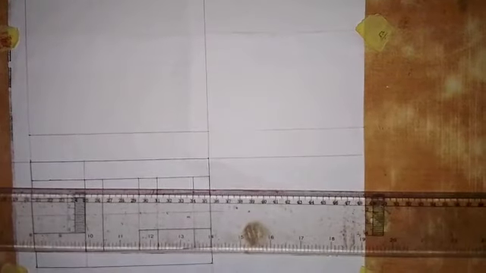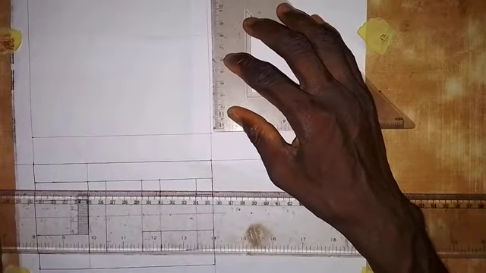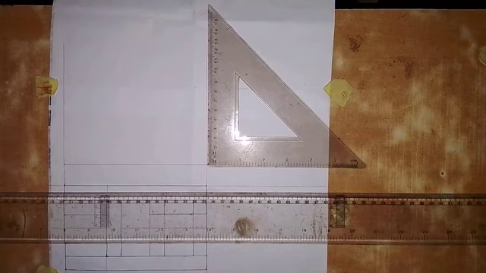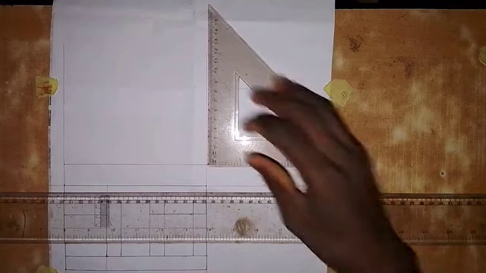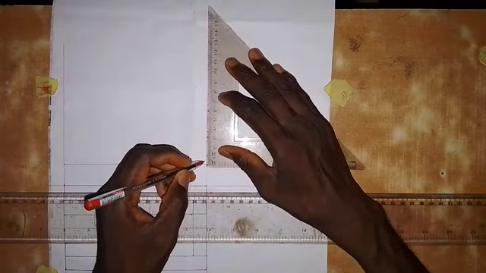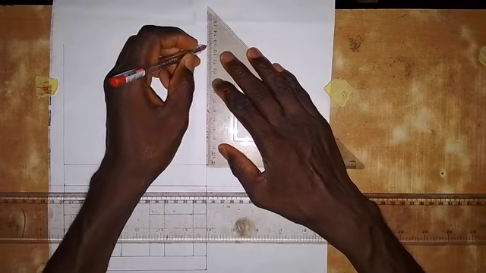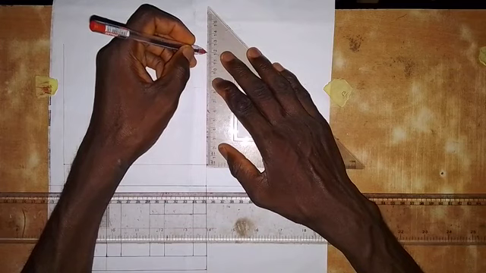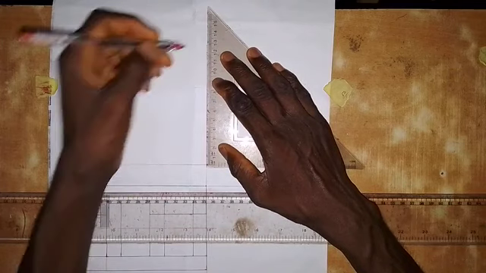Then I'm going to take a measurement of 120 millimeters from here. So this is 120 millimeters here.